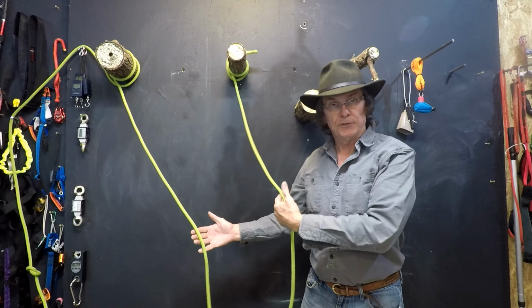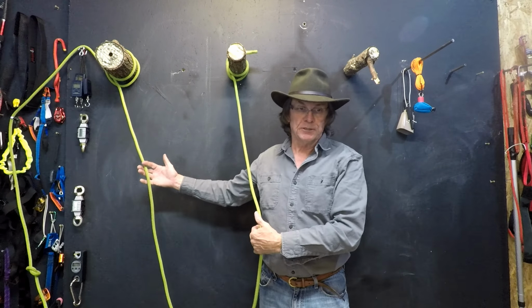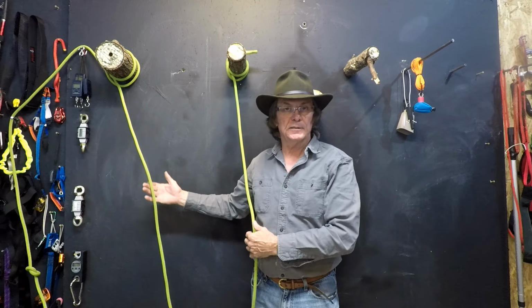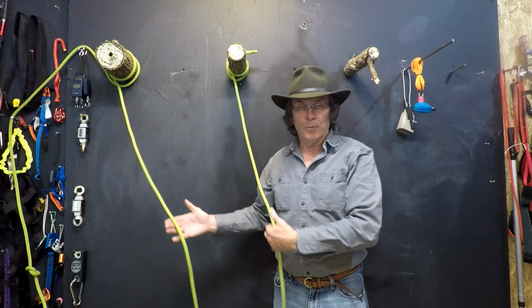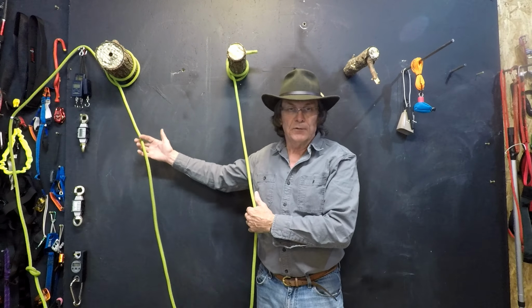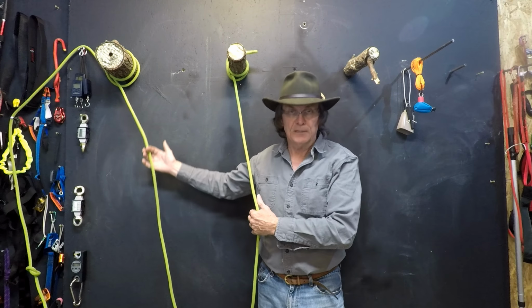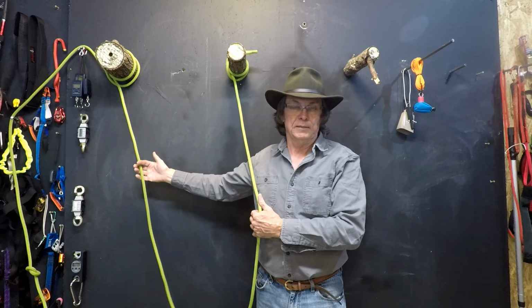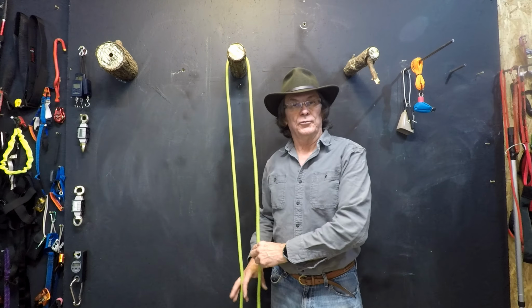You can have two single rope techniques side by side. It's often used in industrial access. It's becoming more popular in arboriculture, but it's still very much a SRT or single rope technique. It's just done multiple times. DRT, or double rope technique.